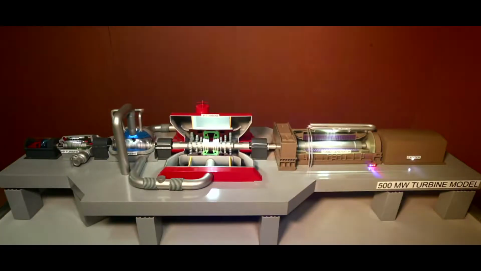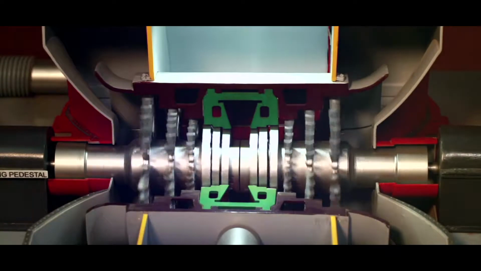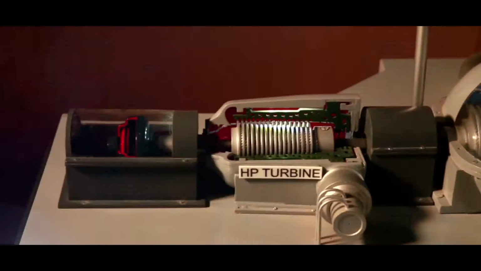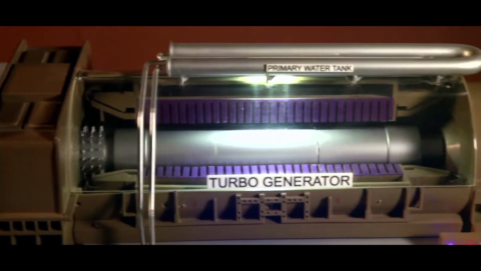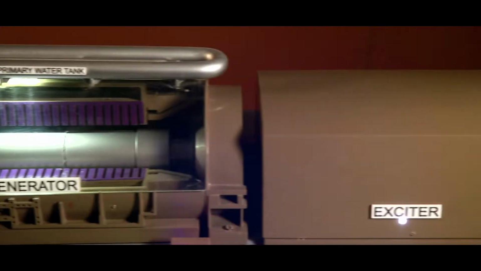The turbine is the quintessential backbone of the entire electricity generation process. The entire mechanism is a tandem compound machine, which means the three major components work in unison to rotate a single shaft that in turn rotates the generator to generate electricity.